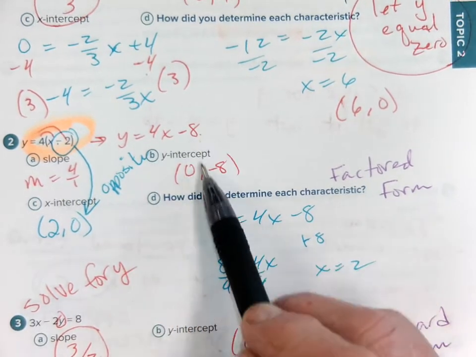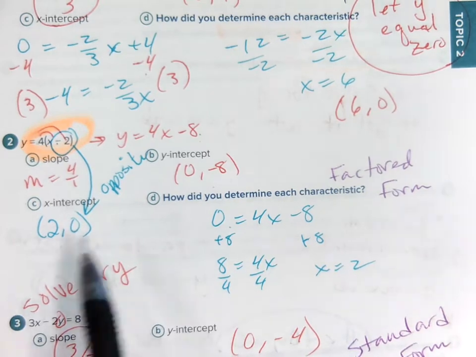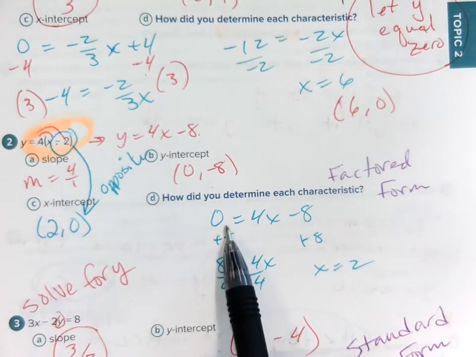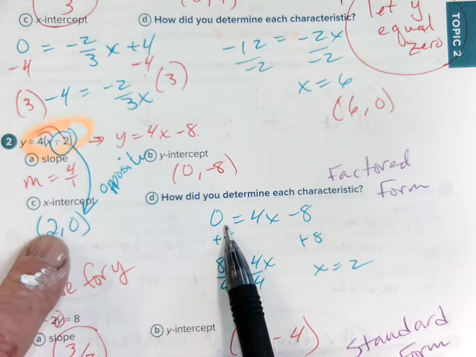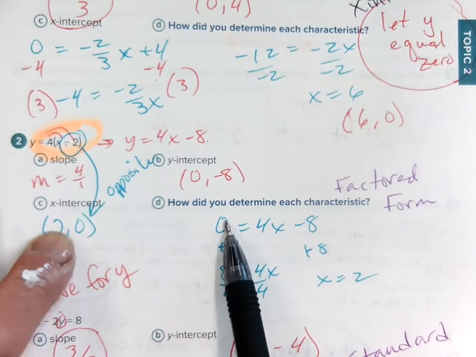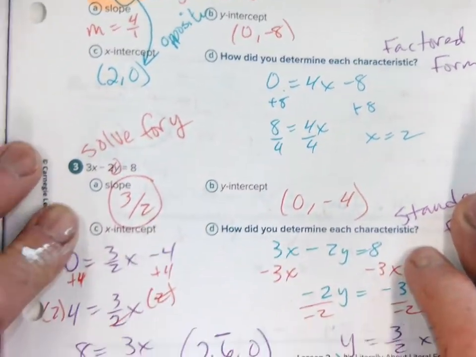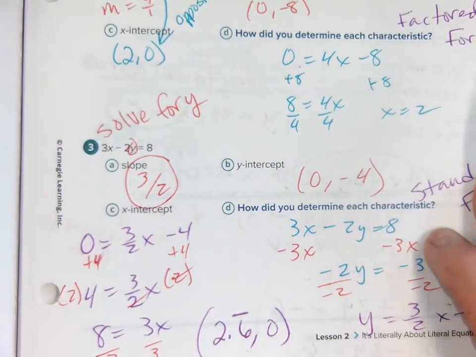My y-intercept is (0, -8). Again, if you don't know how to get it, you can always set it equal to 0 if you want the x-intercept. Remember, for the x-intercept, let y equal 0. So if I set y equal to 0 and solved, I still got 2.